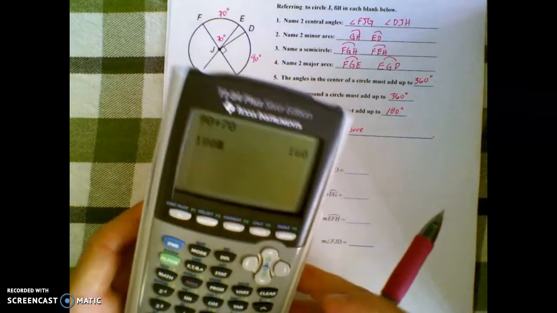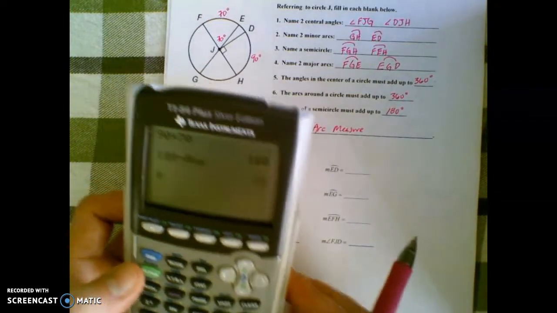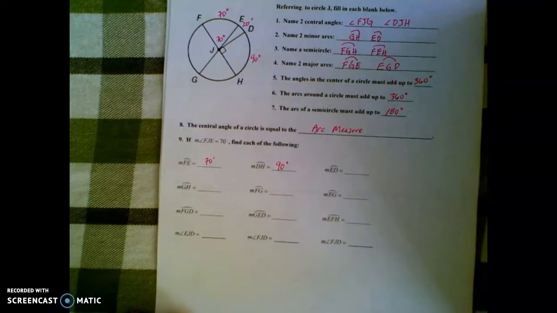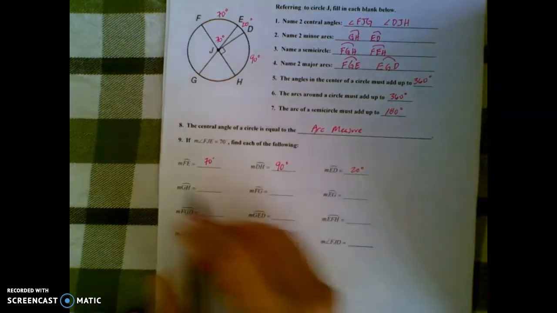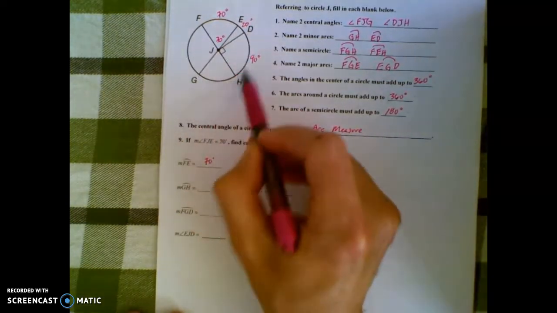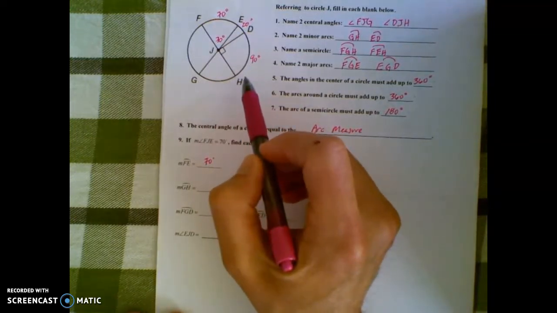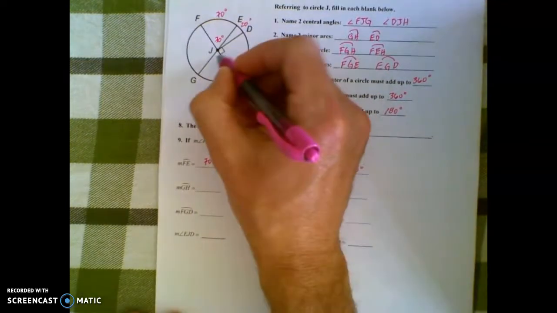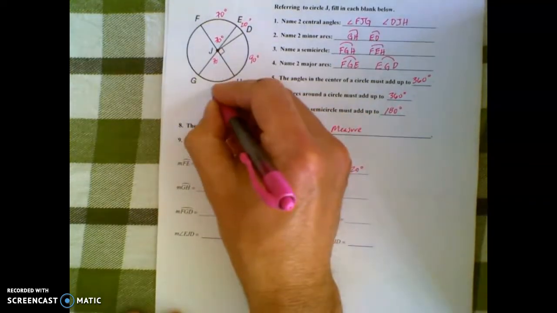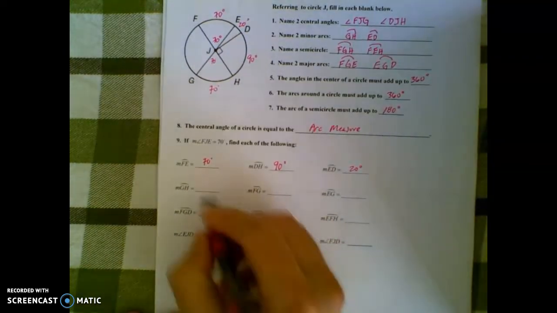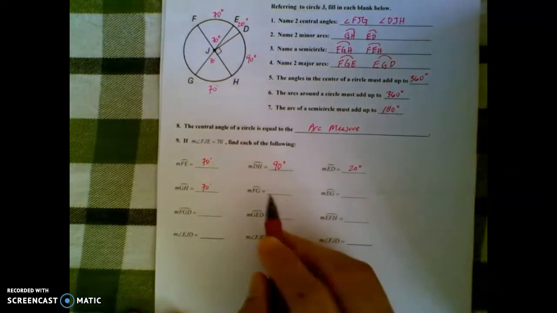And then I'm going to do 180 minus that. So that means this little arc right here is going to be 20 degrees. GH, let's see, I could use this semicircle right here to figure out what that is, or I could use vertical angles. That was a 70-degree angle, so this would be a 70-degree angle, which means this would be a 70-degree arc. And where's that GH? It's right here at 70 degrees.